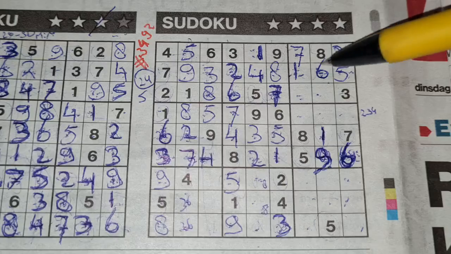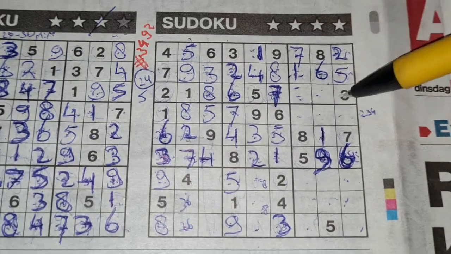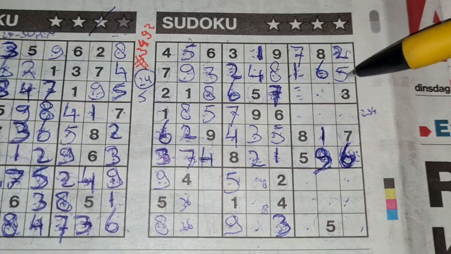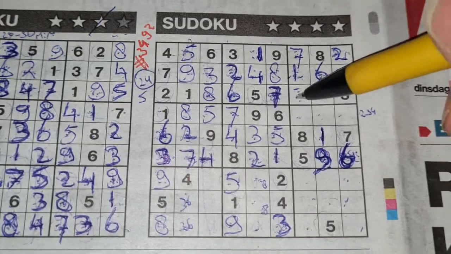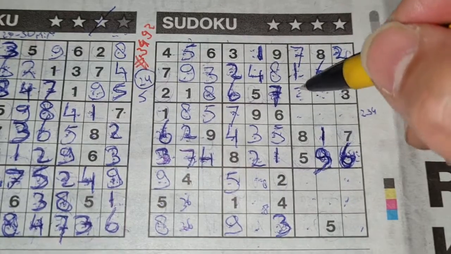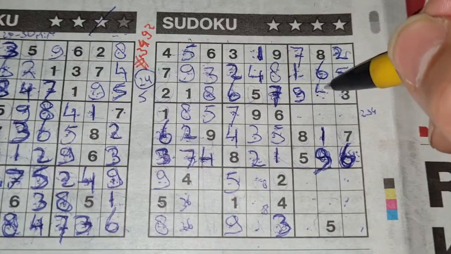Two numbers left in this big square. 1, 2, 3, 4 is missing. 5, 6, 7, 8. And a 9 is missing. 4 and a 9. We see here 9, no 9 there. 9 should be here. And the 4 goes there.